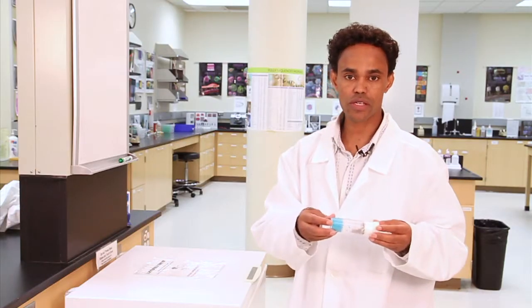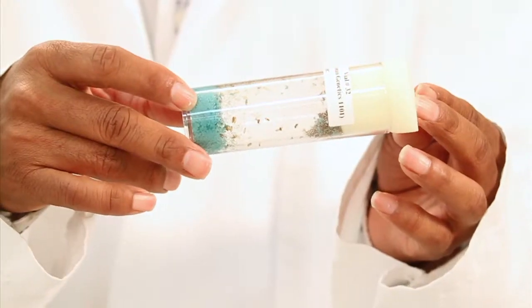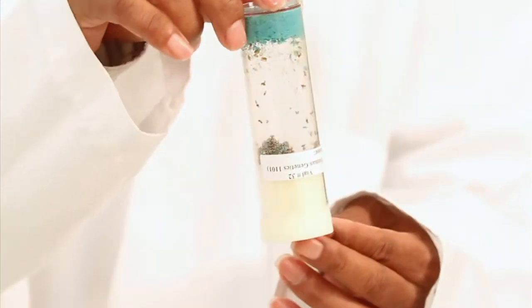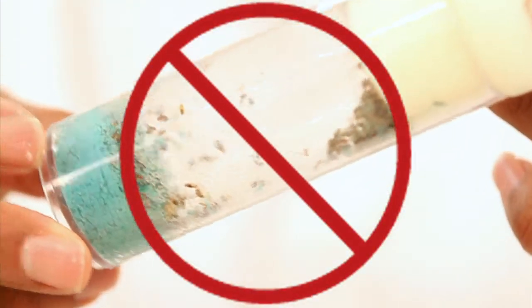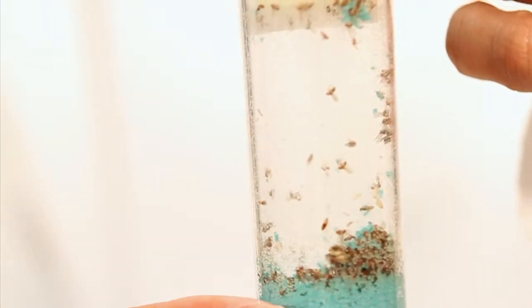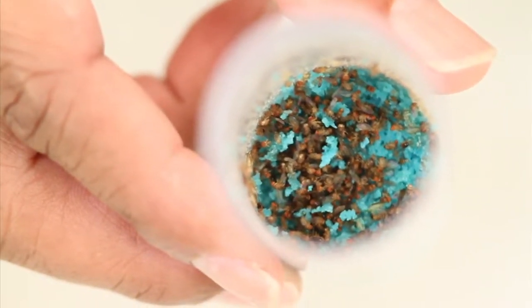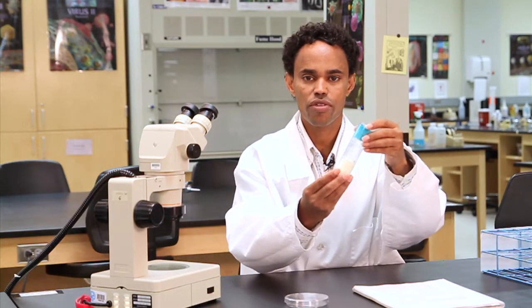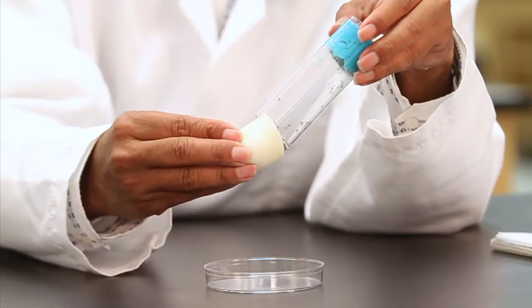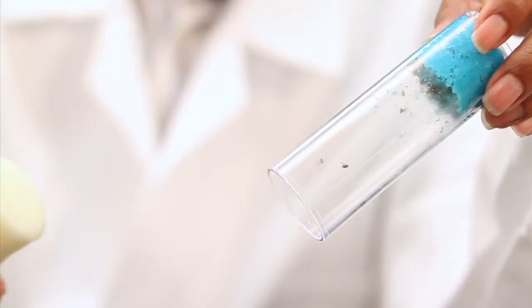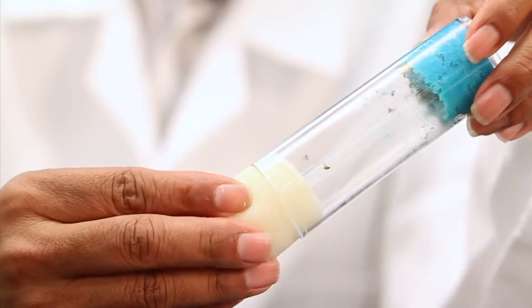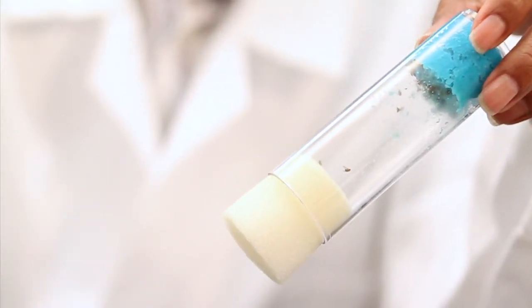When you take your files out of the freezer, be very careful how you pick it up. Keep the files on its side or upside down. Do not hold it upright, or the anesthetized flies will fall and get stuck in the blue media. With the file still upside down, remove the foam plug and gently shake the immobile F1 flies into a petri dish. Replace the plug and return the F2 pupae and larvae to the incubator.